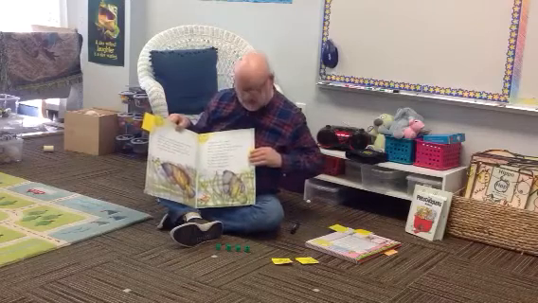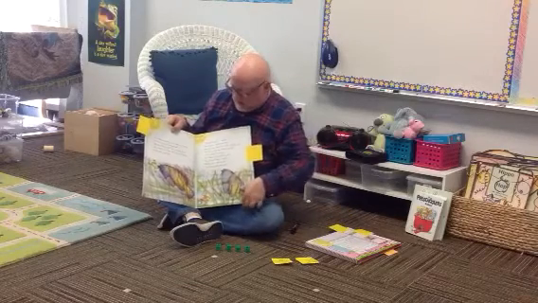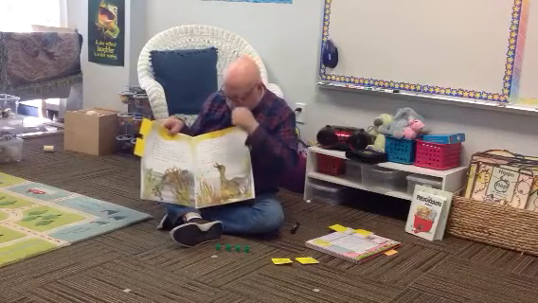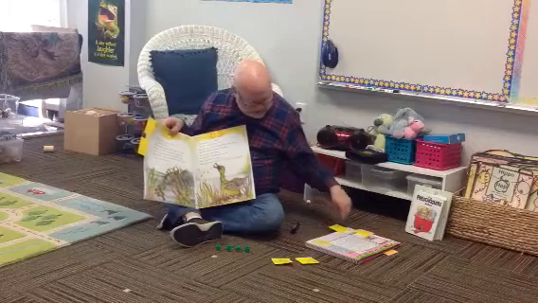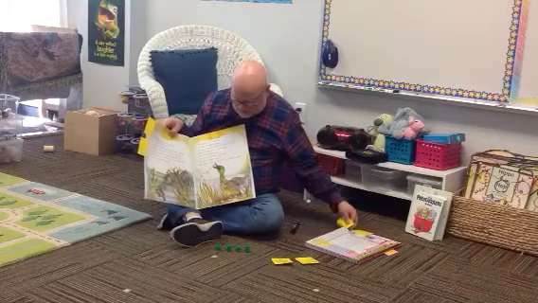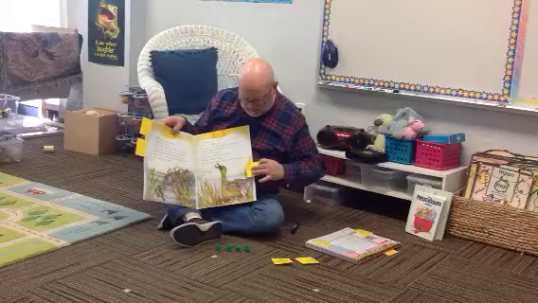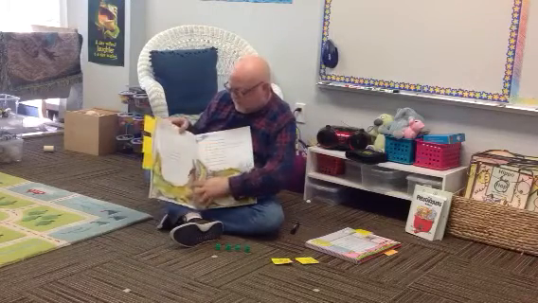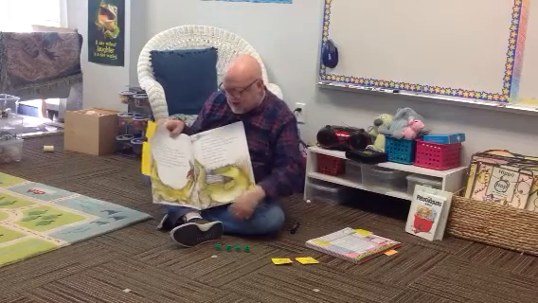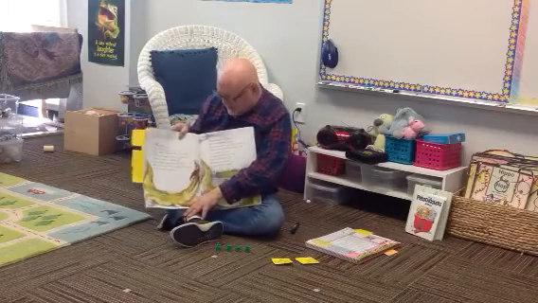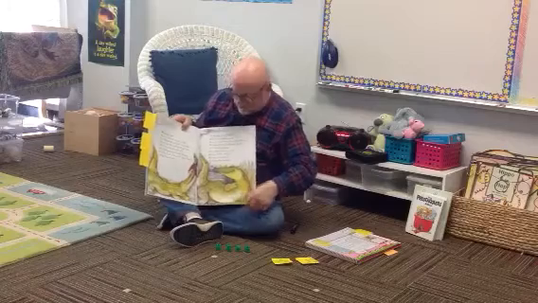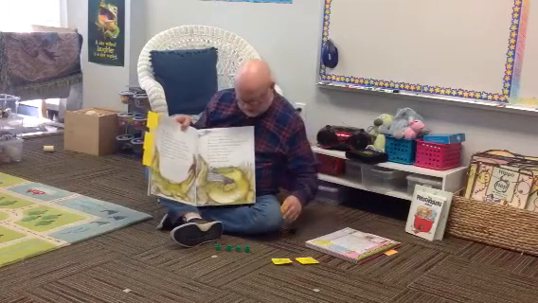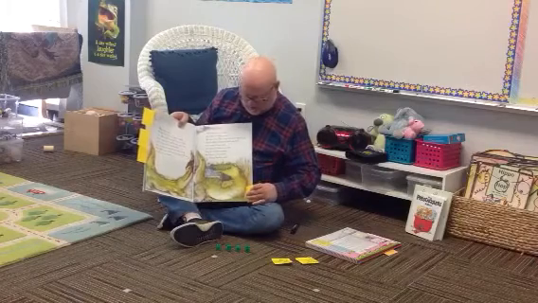I'm going to put this one down here just a little ways. And then the next one, the fish, is eaten by the duck, and the duck is eaten by the alligator. I'm going to put that one right here toward the bottom.